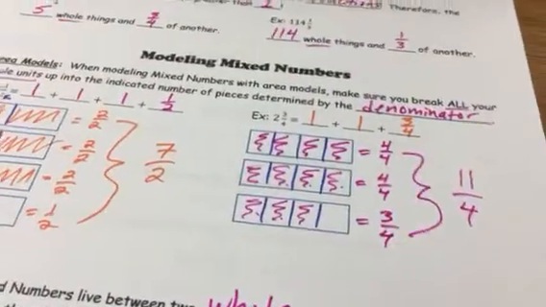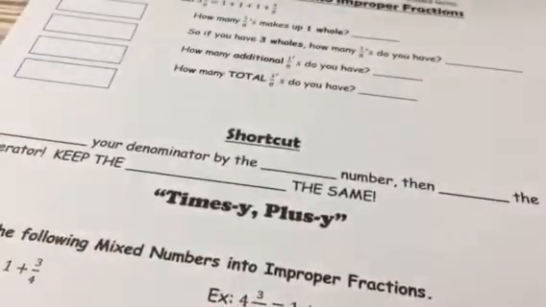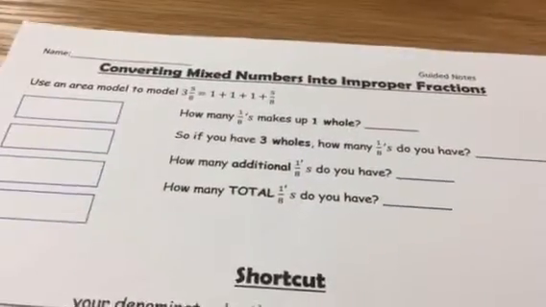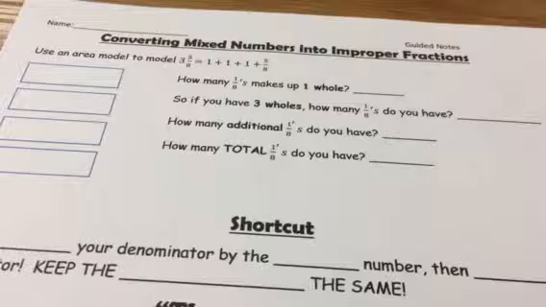Okay, so now that we know how to model mixed numbers, let's talk about how we can convert them into improper fractions. And a lot of you are probably like, why do we want to turn mixed numbers into improper fractions? Well, when we start adding and subtracting mixed numbers, improper fractions can help us, and more importantly, when we start multiplying and dividing mixed numbers, improper fractions will be our friends. So it's really important to know how to convert between the two.